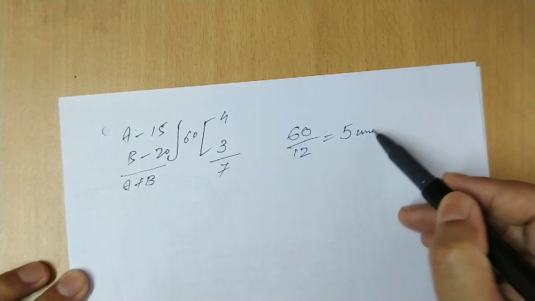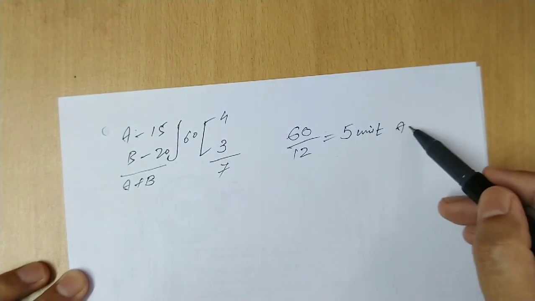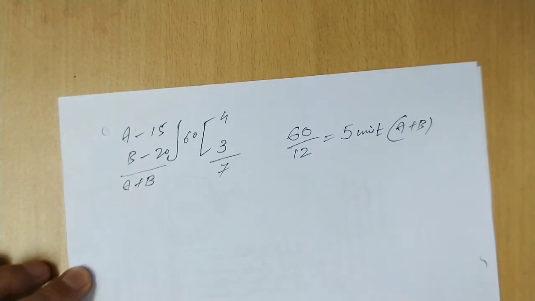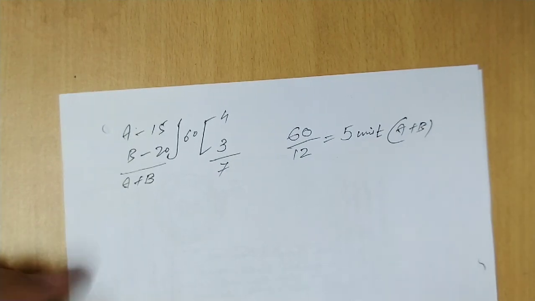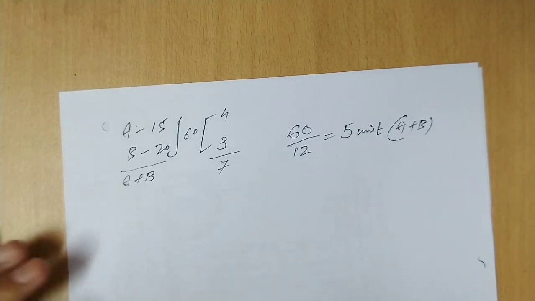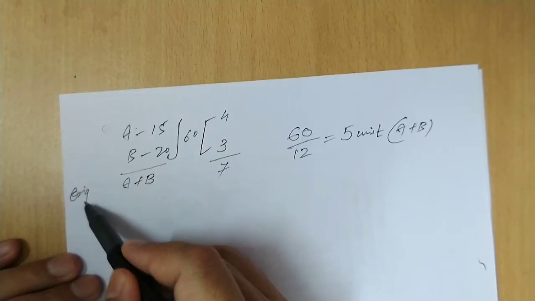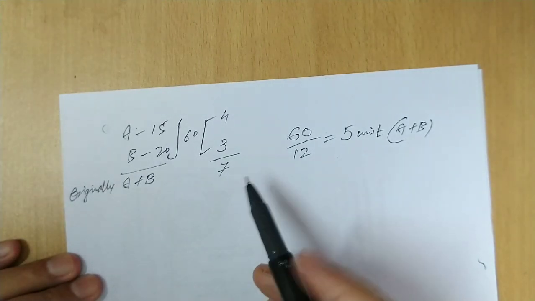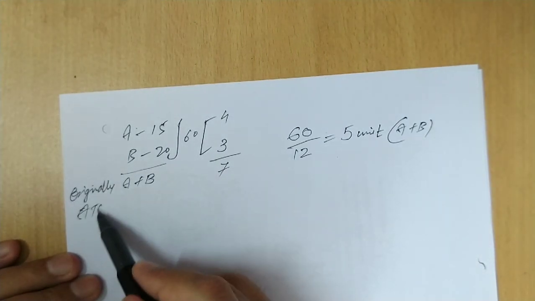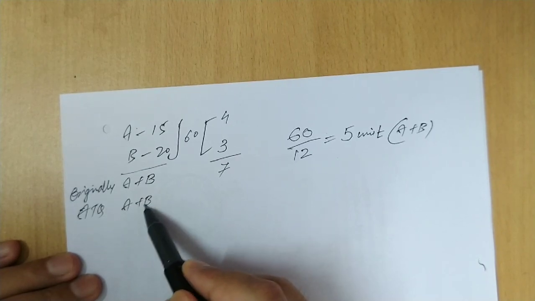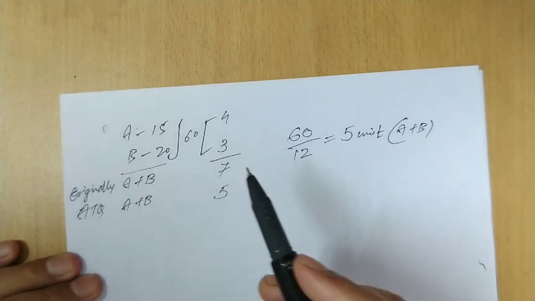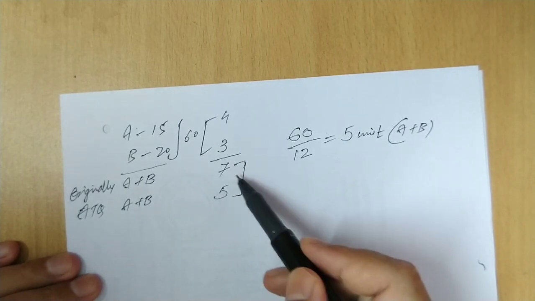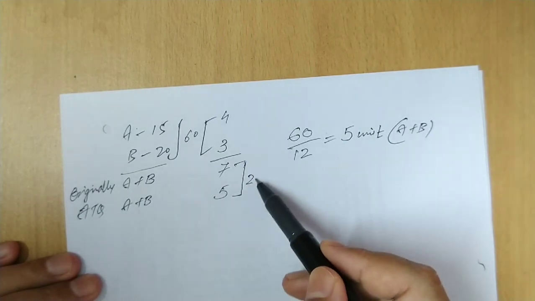So 5 units of work is done by A and B working together. So that means their efficiency has gone down as per the question. Originally they were doing 7 units, but now according to the question they are able to complete 5 units of work. So their efficiency has gone down from 7 to 5. That means 2 units.